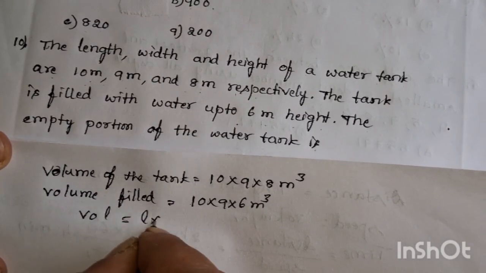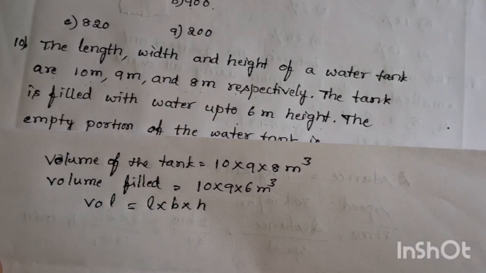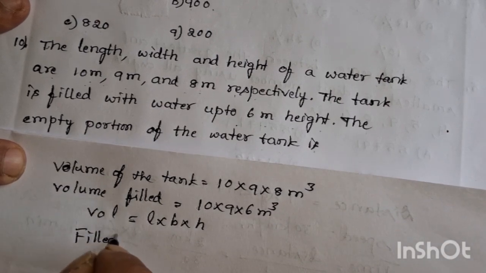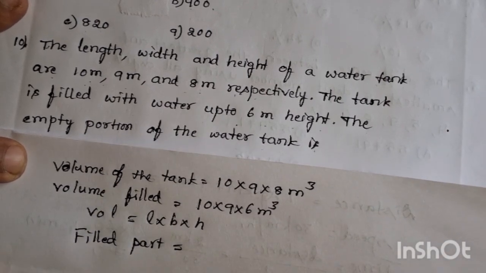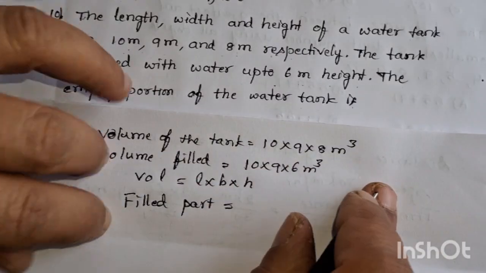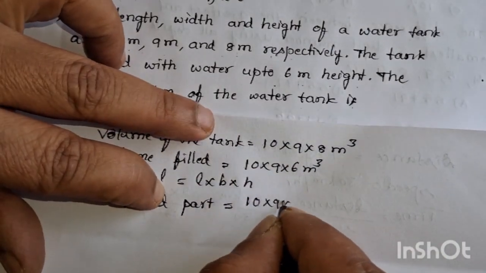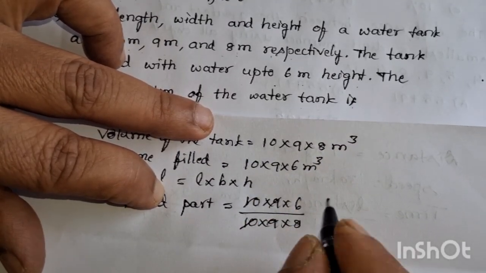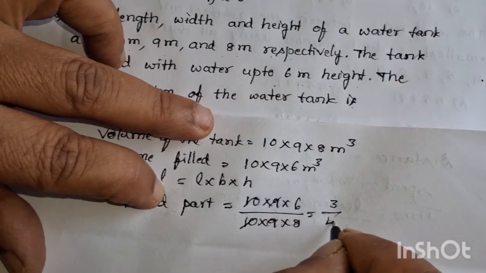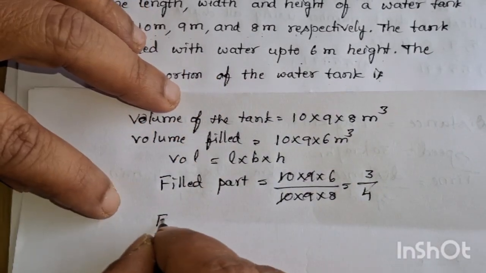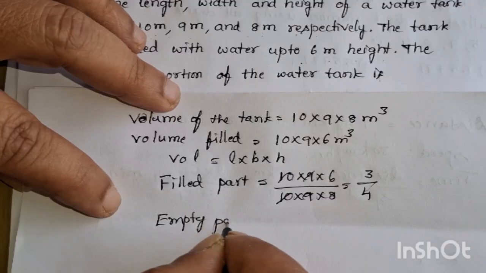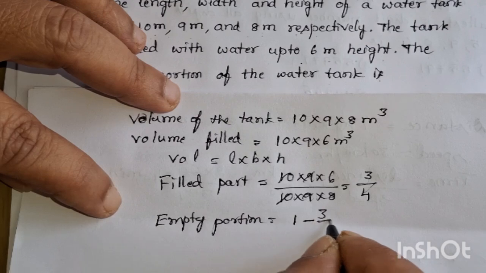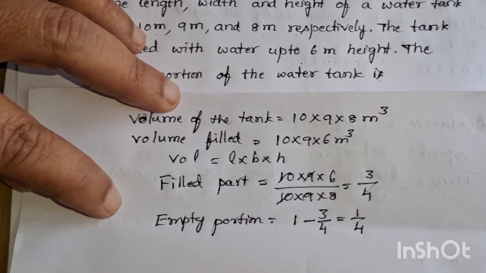Volume of the tank is the product of length, width and height, that is 10 multiplied by 9 multiplied by 8 cubic meters. Then volume of the tank filled with water is 10 multiplied by 9 multiplied by 6 cubic meters. Filled portion of the tank can be calculated by dividing volume of the portion filled by volume of the tank. We get 3 by 4, and empty portion of the tank can be calculated by subtracting 3 by 4 from 1 and we get 1 by 4, and the correct option is A, 1 by 4.